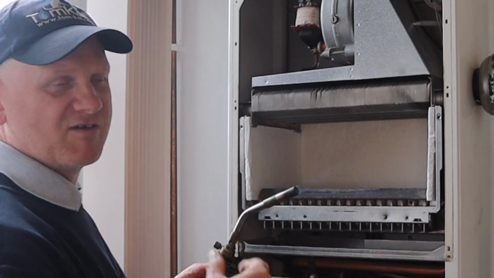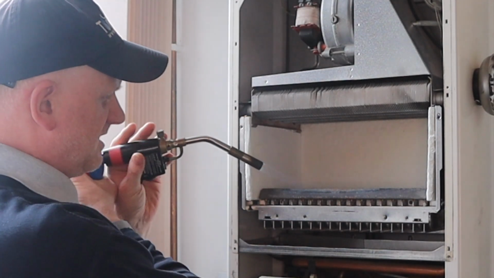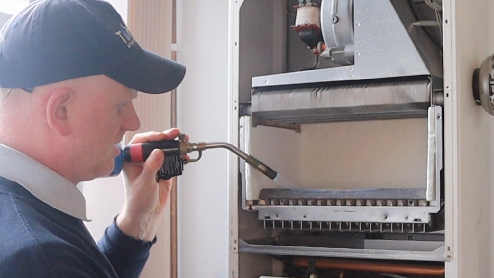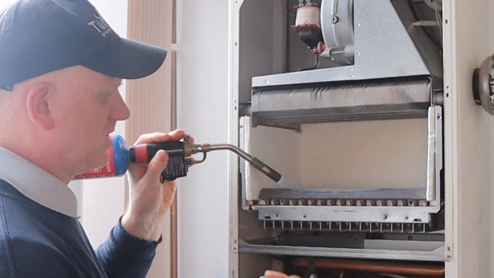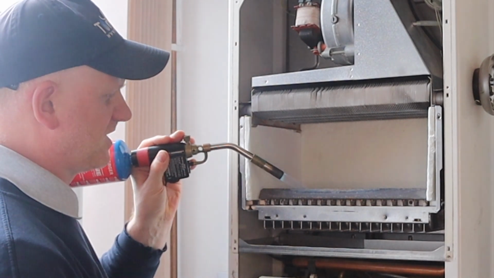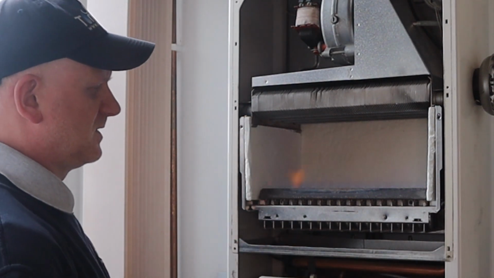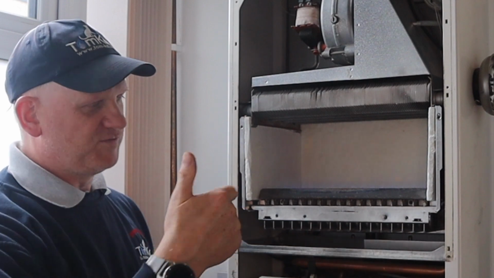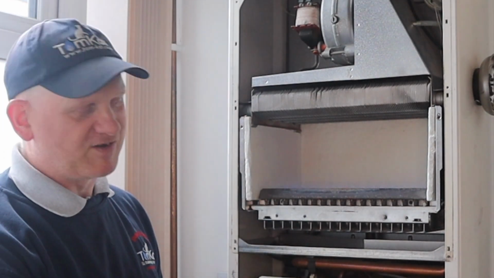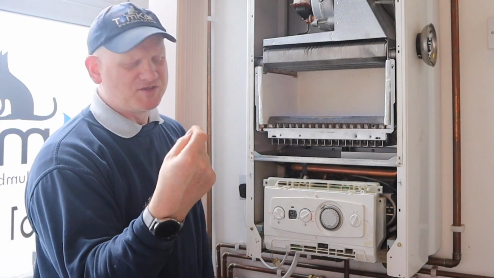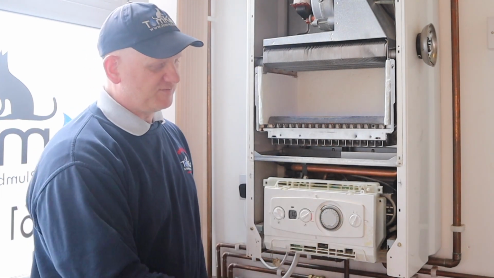And again I'm going to keep my face well away because of health and safety. I'm just going to put that into the burner and turn it on and show you that the gas valve is still opening. There you go. So that's proved the gas valve is open and it's not a gas valve fault. But we haven't heard that ignition. I'll turn that off.